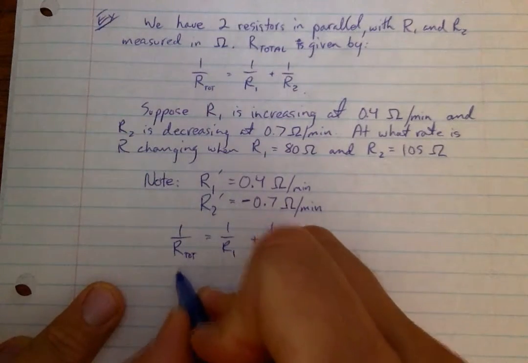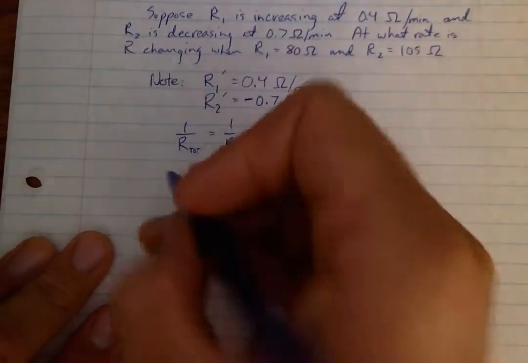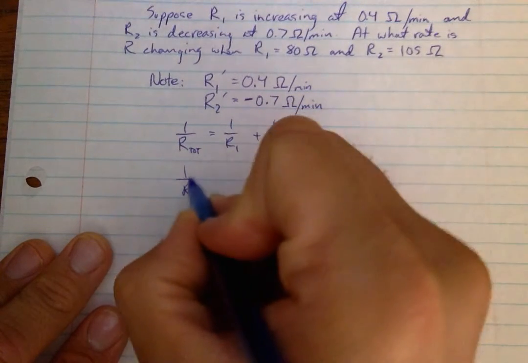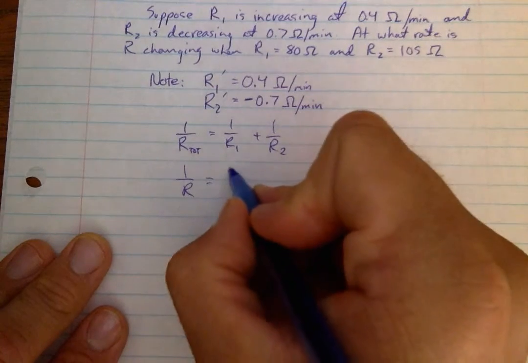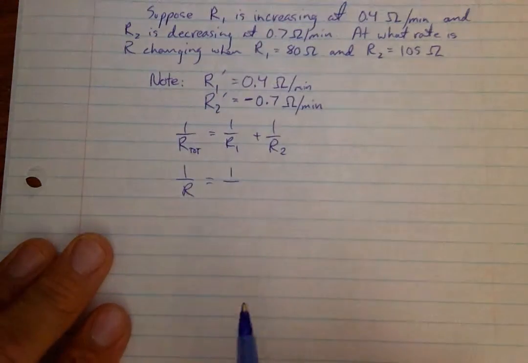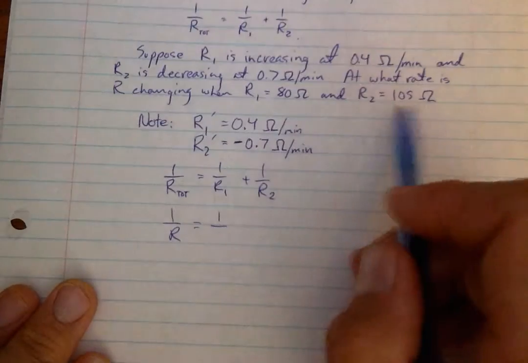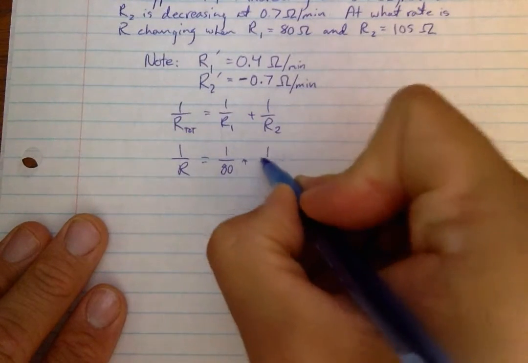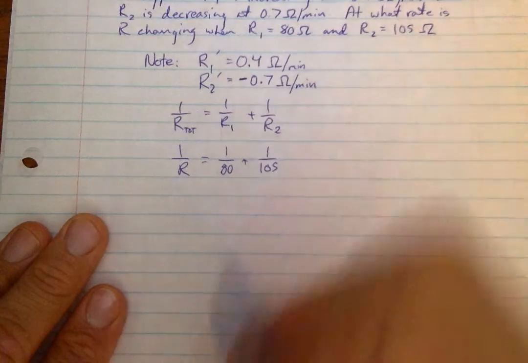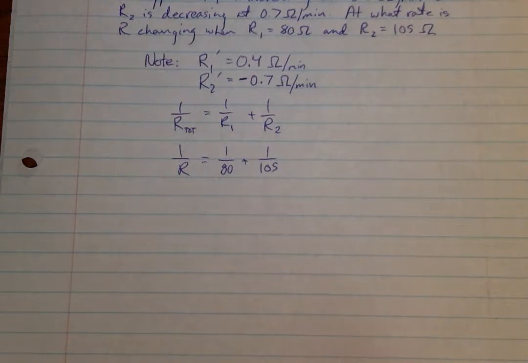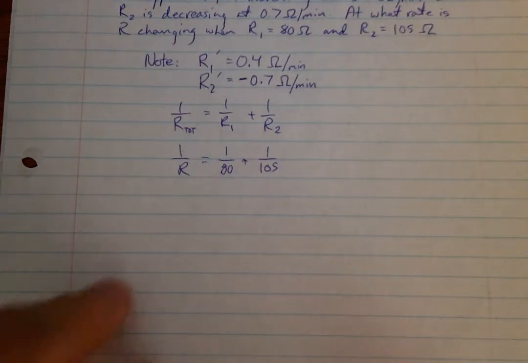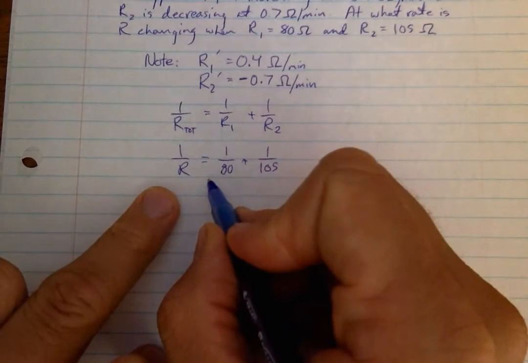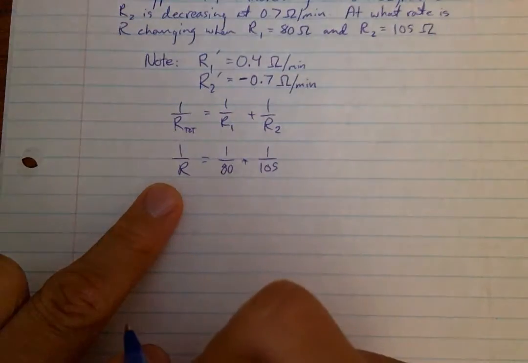And if we fill in for that, I'm just going to leave R total as R. We get 1 over R equals 1 over 80 plus 1 over 105, since R1 they told us was 80 and R2 is 105. All right. So now we want to solve for R.